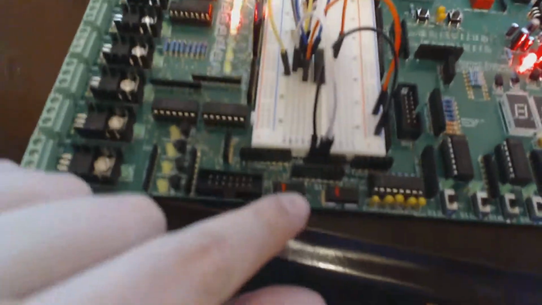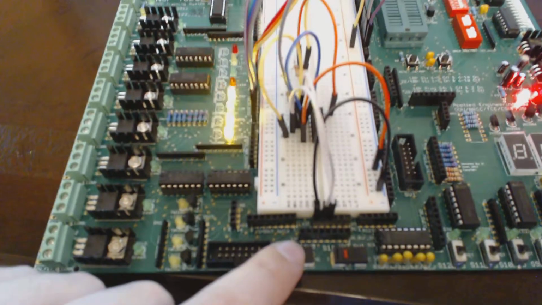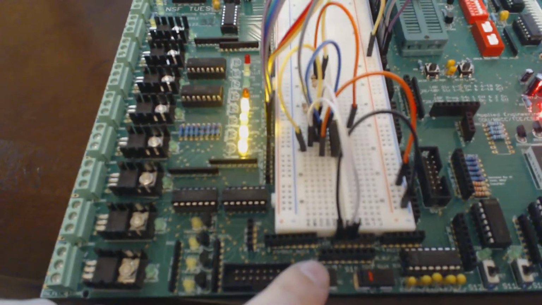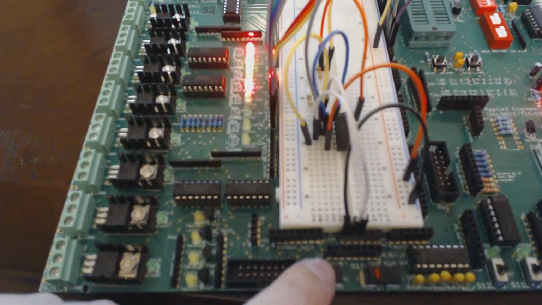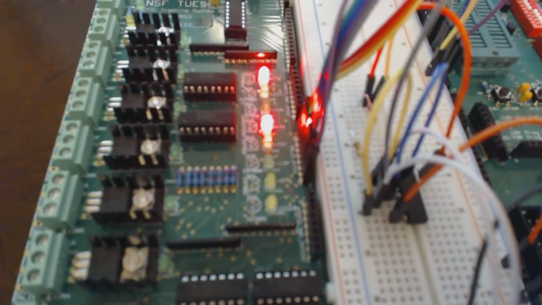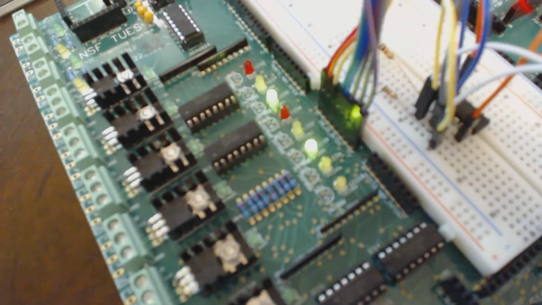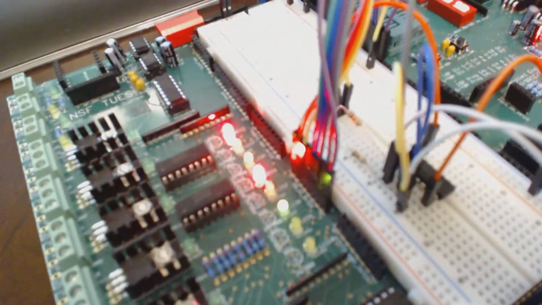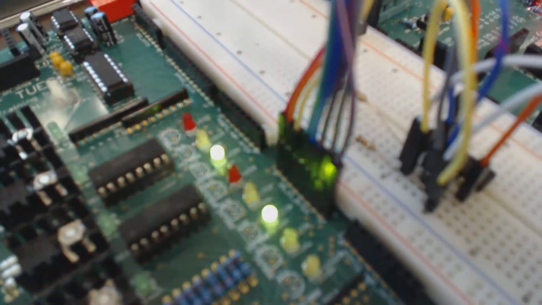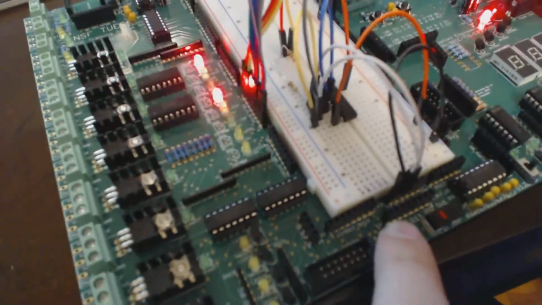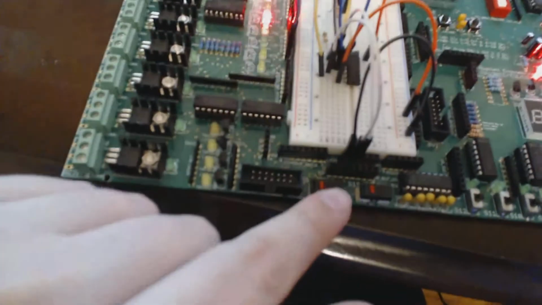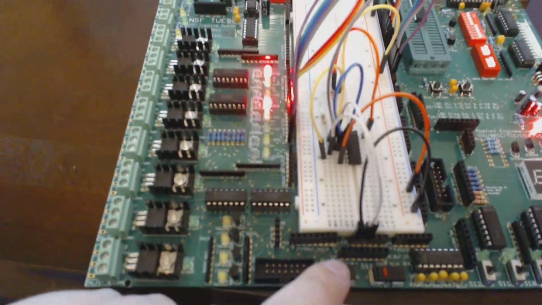Alright, I'm going to push the button again. Now it should go, if memory serves, red, green, red, green. Kind of hard to see that, but moving pretty fast. But it is doing red, green, red, green. Then next, it should go between red and yellow when I push the button again. Red and yellow. Alright, so now when I push the button again, it should go back to no lights.